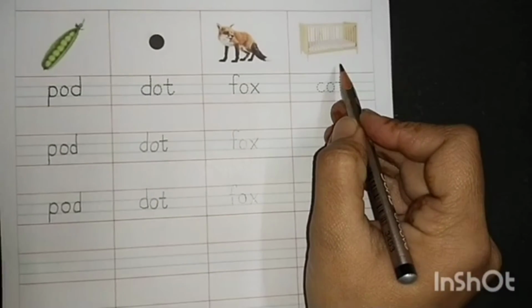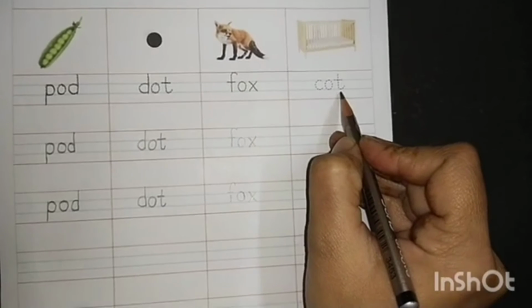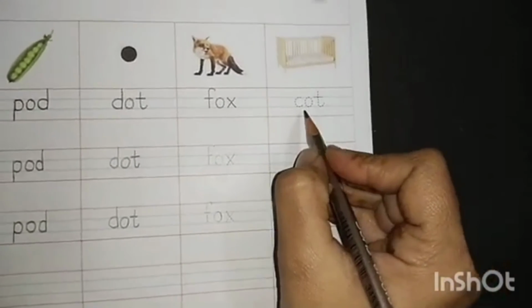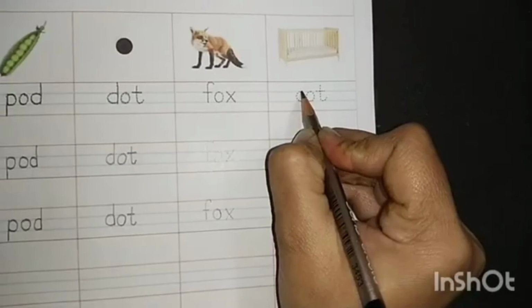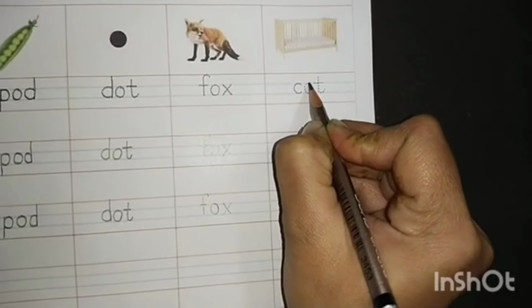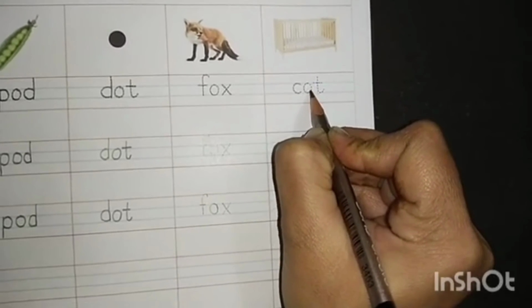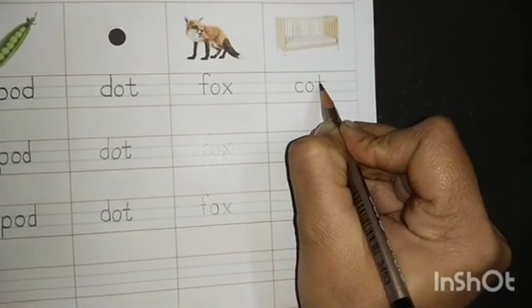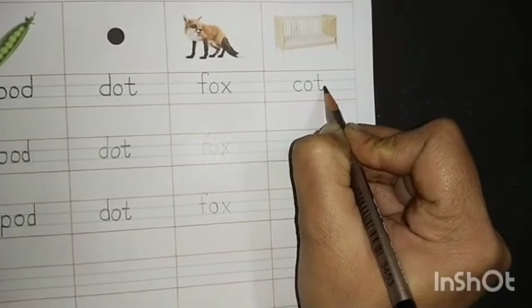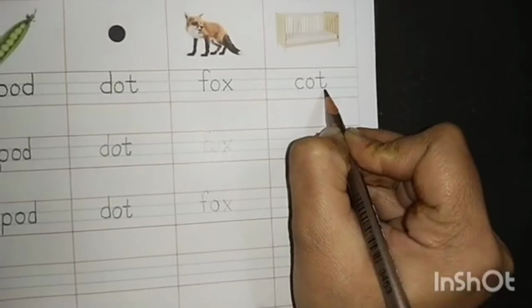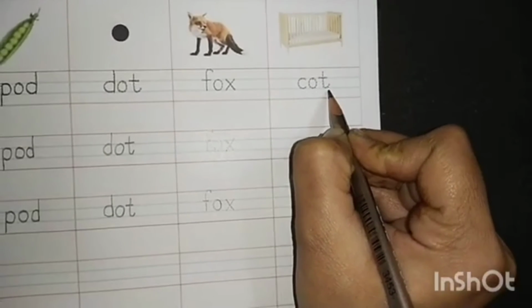What is this? This is a cot. C-O-T, cot. Ka-otter, cot. So for alphabet C, we will make a C curve. For O, we will make a C curve, then reverse C curve. For T, we will make a standing line, then small curve and a slipping line. C-O-T, cot. Ka-otter, cot.